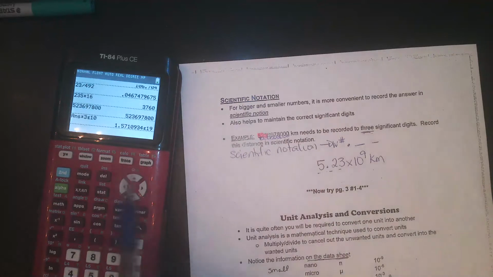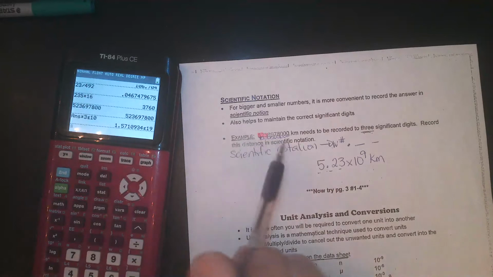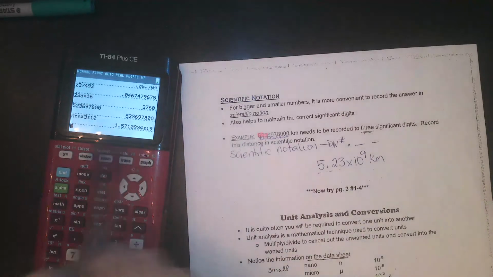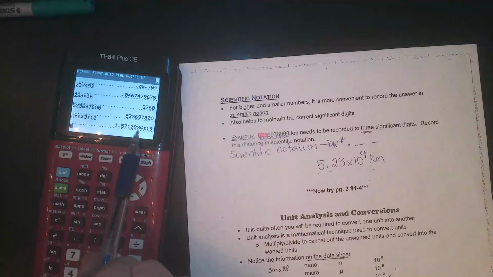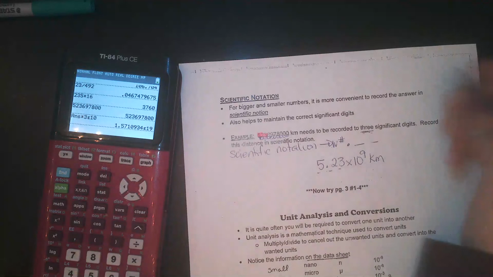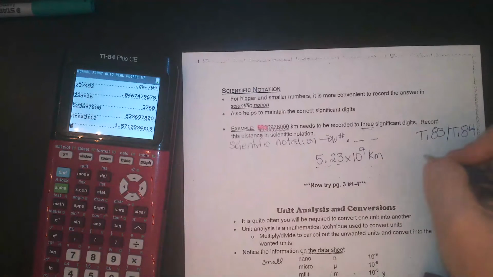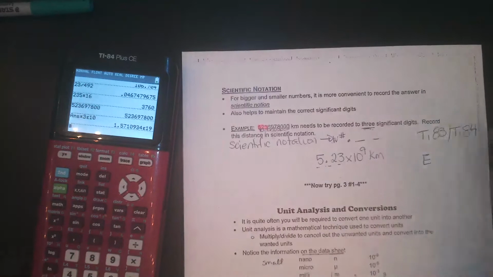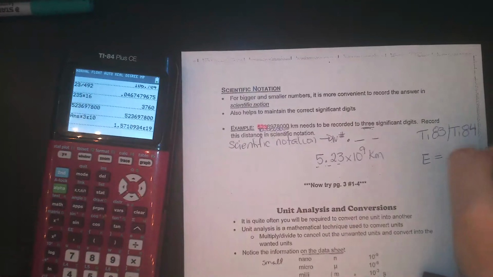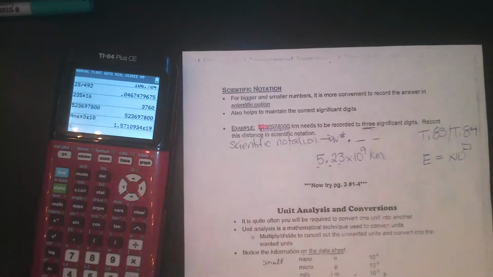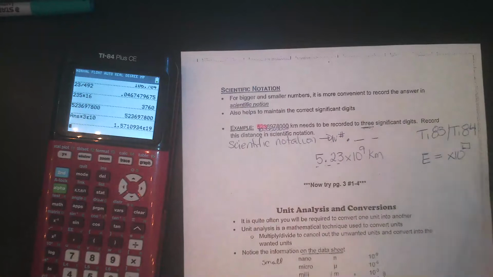So you can see on my calculator here, I took this really big number, 5.23 times 10 to the 9, and I multiplied it by 3 times 10 to the 10, and I got 1.5710934 E 19. On a TI-83 or a TI-84, this notation is times 10 to the power of something, some value. That's what E means, times 10.